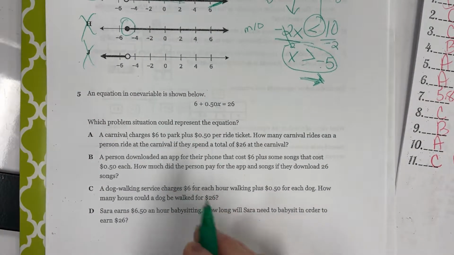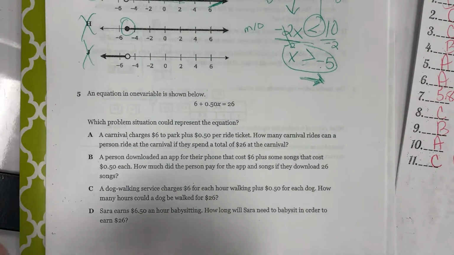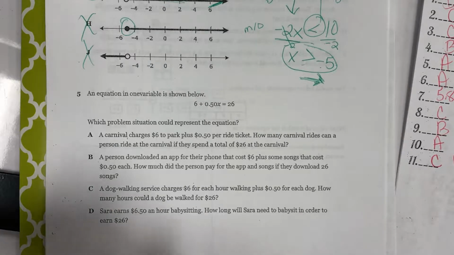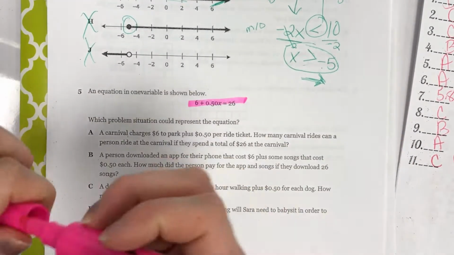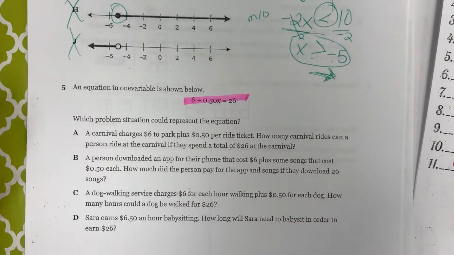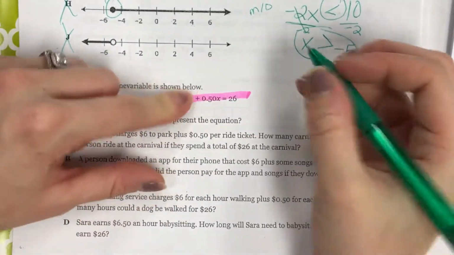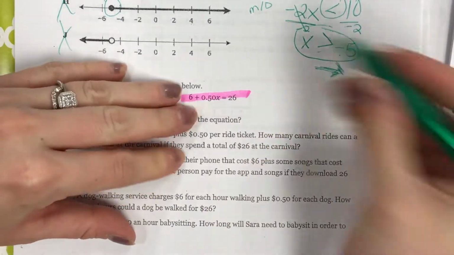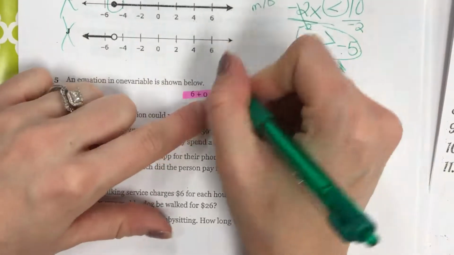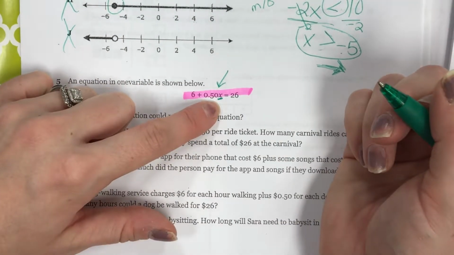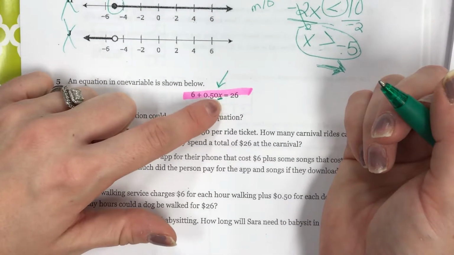Okay, number 5. An equation in one variable is shown below. So they give me an equation. I need to make sure when I start looking for the answer choice that's going to work, that whatever my question is, that's going to be your variable.